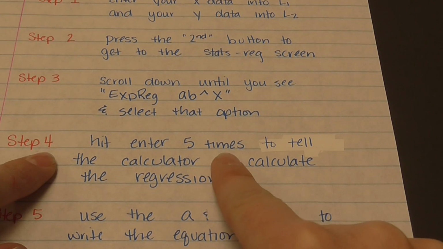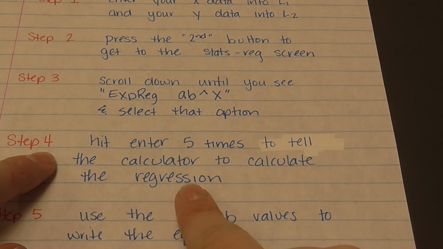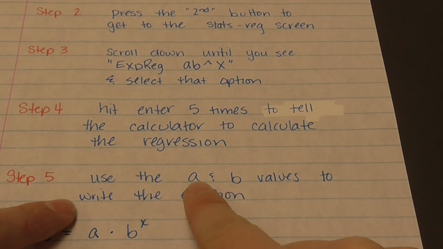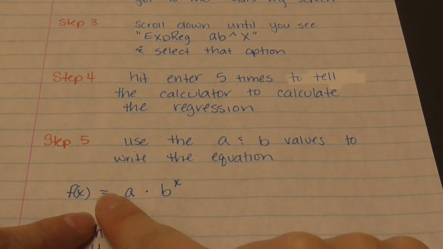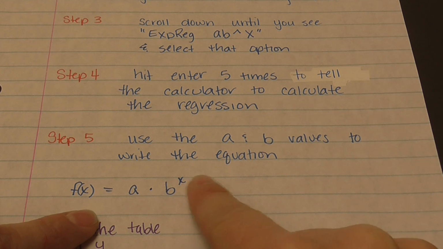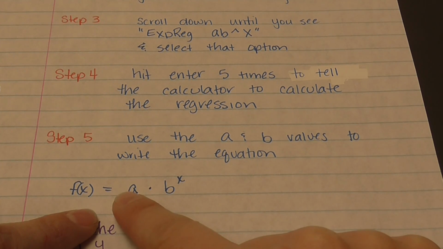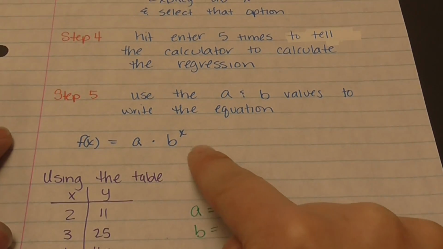We're going to hit enter 5 times. Basically, we're going to keep hitting enter until we're telling the calculator to calculate the regression. And it's going to give you an A value and a B value. So we're going to use the A and B values to write the equation, and it's going to be f of x equals A times B to the x power. So we're going to plug in the A value where this A is, plug in the B value where this B is, and write it out.